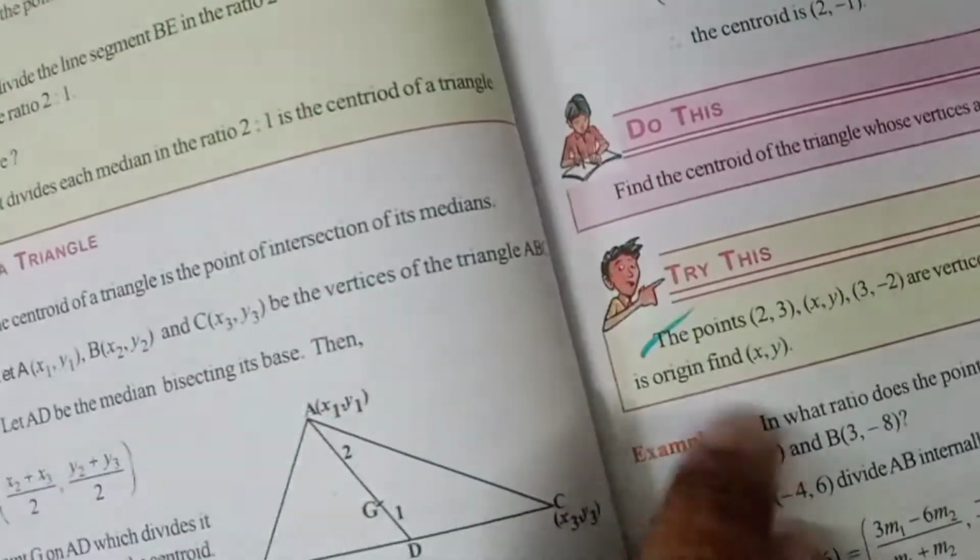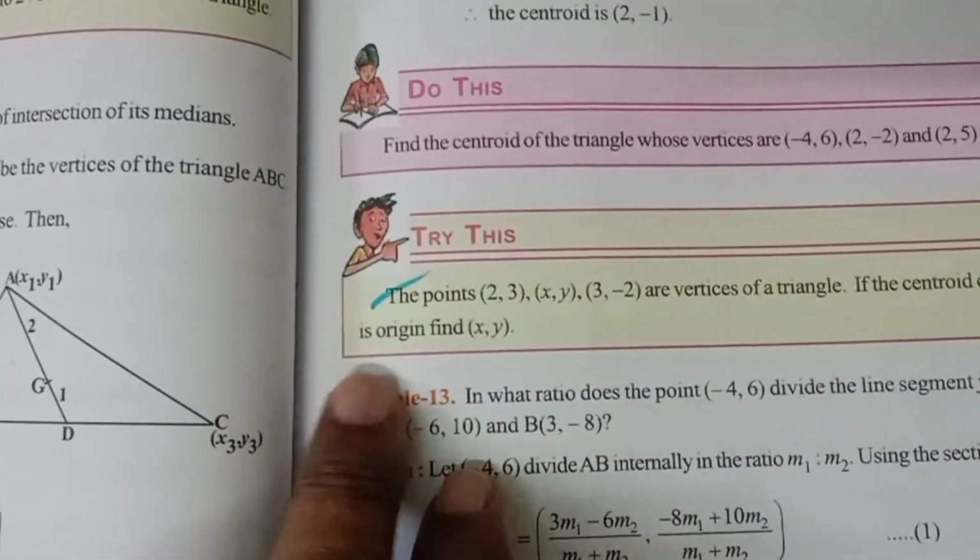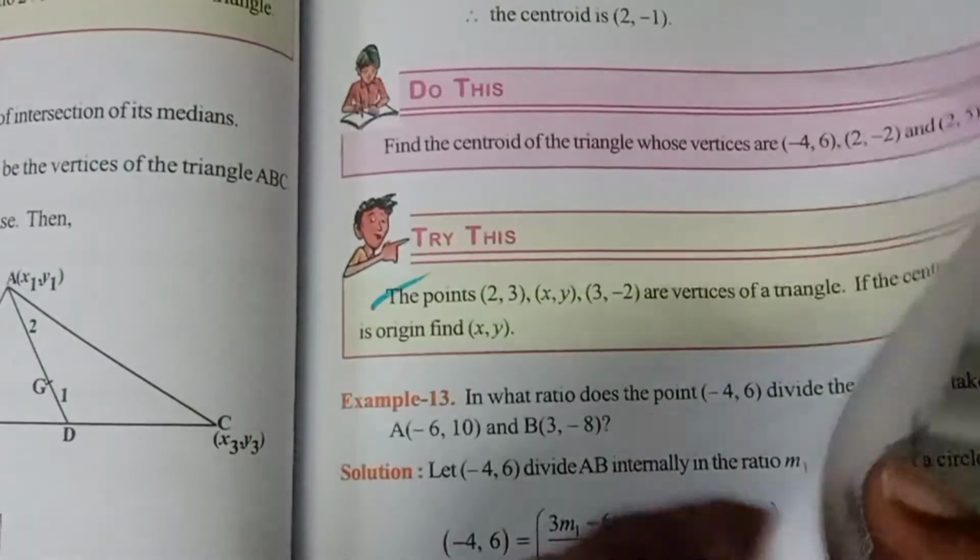Next one, (2, 3), (x, y), (3, 2) are the vertices of a triangle. Centroid of the triangle is the origin. Find x, y. This is also an important model.